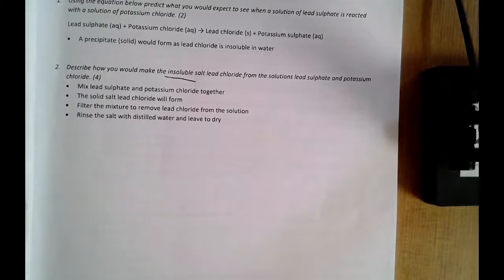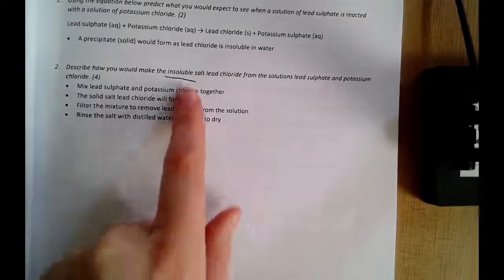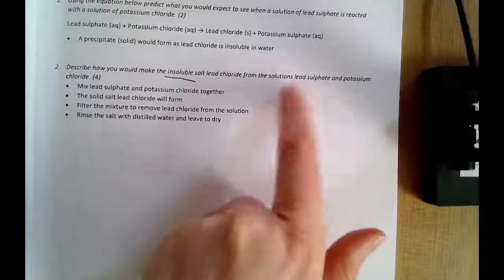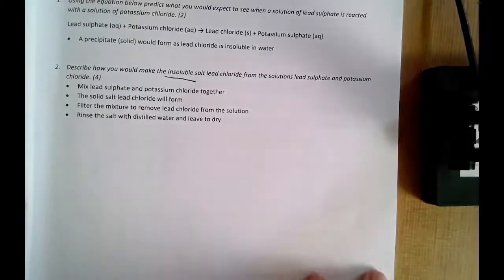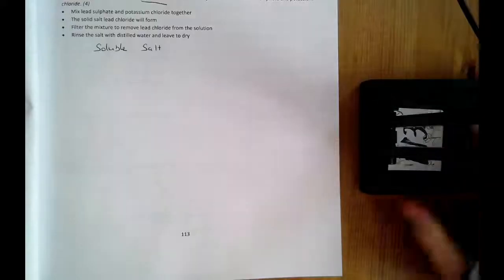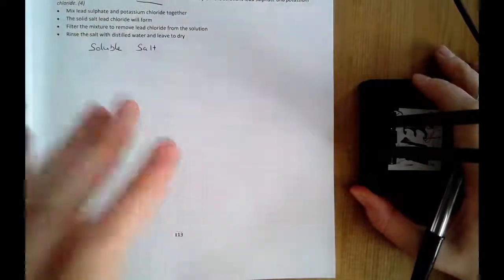The other method we looked at in the last video was making a soluble salt, and we used titration and we used the excess base into an acid. Making this insoluble salt, you're mixing two solutions together. So just make sure you are clear on the difference between the methods. Actually, maybe that's a little bit confusing, so I'm just going to write it out for you.